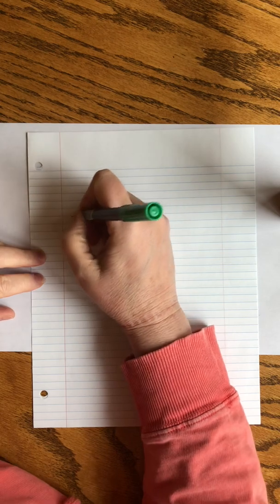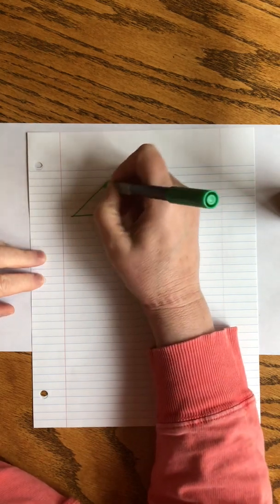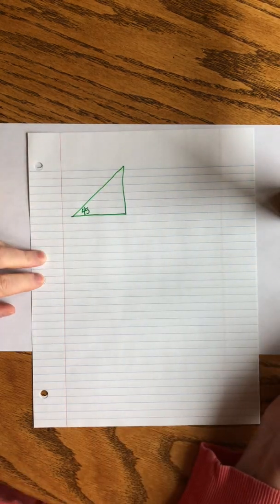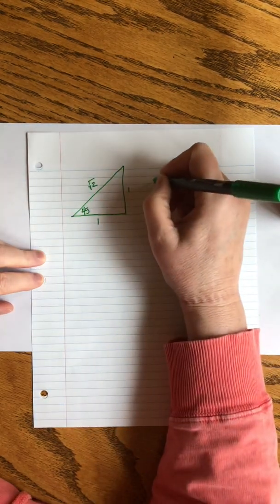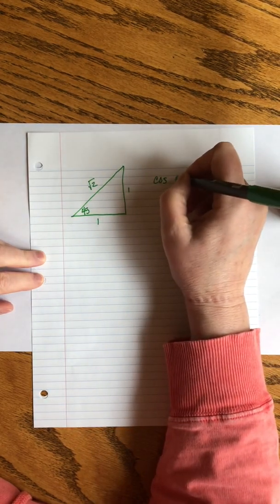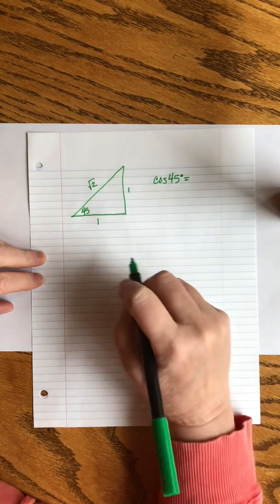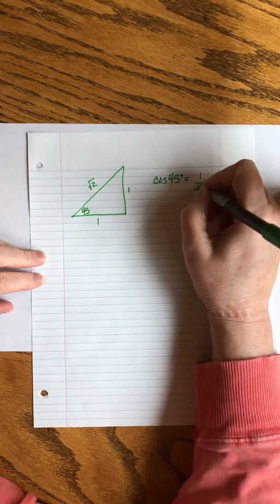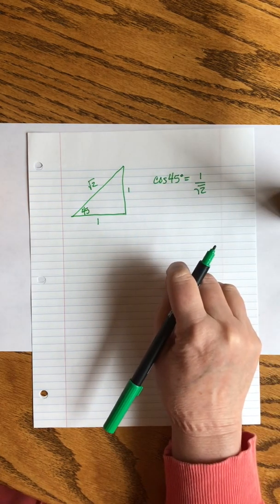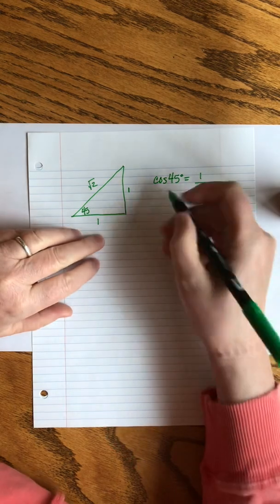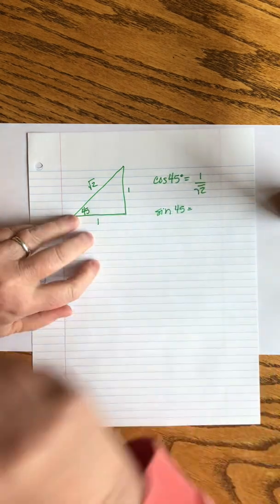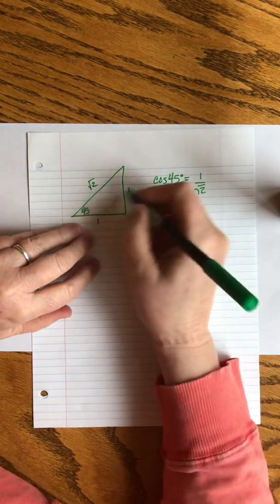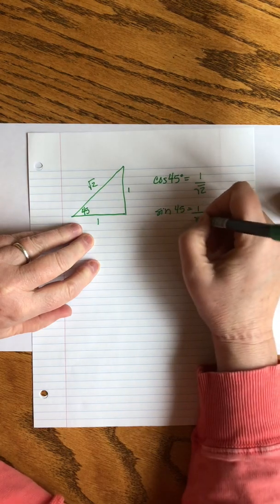The first thing I want to do is talk about our old friend, the 45, 45, 90 triangle, right? It's 45 degrees, and the sides are 1, 1, square root of 2. So we can easily find that the cosine of 45 degrees is, let's see, that's adjacent over hypotenuse, so that's 1 over square root of 2. And the sine of 45 degrees is the same number, because both of these sides are 1. So the opposite is also 1 over square root of 2.